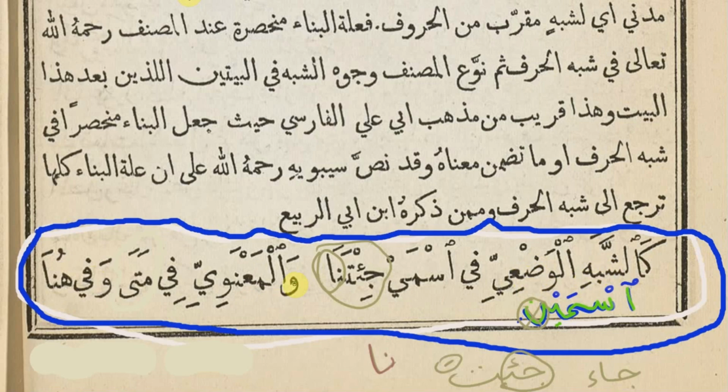Now this wa means كالشبه المعنوي, so the similarity in the way it was placed originally in the language, so in the language structure, and the meaning, in meaning. So this similarity in meaning is one of the reasons, or the second reason given in this verse, to call these nouns as meta, which means when, and huna, which means here.